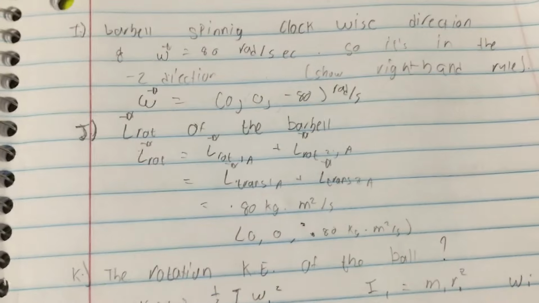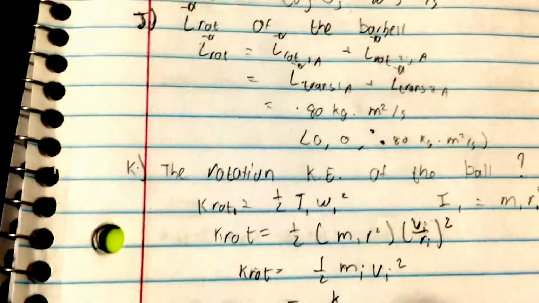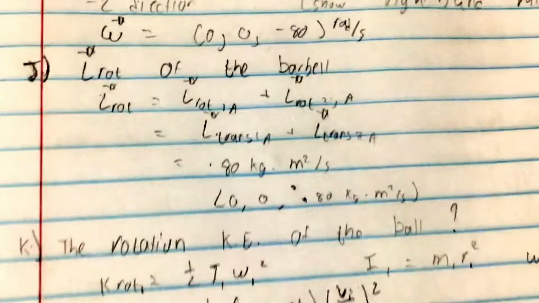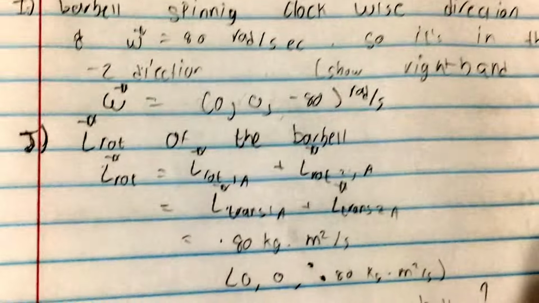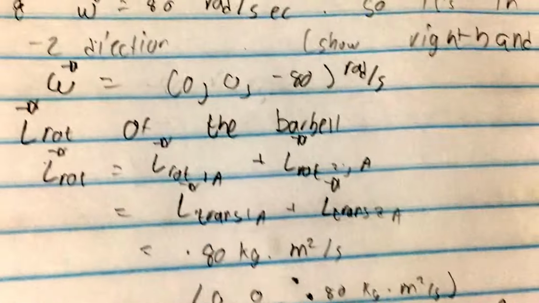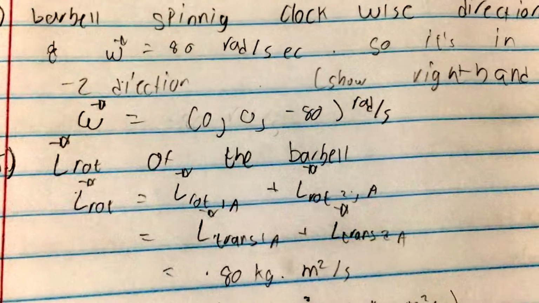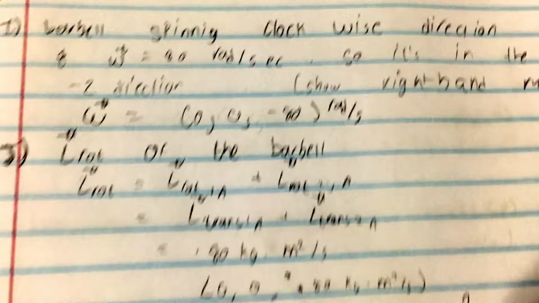Okay, barbell spinning clockwise. This was asking to find the angular velocity, and for the direction, the calculation was w equals 80 rad per second, and it's in the negative z direction. So once again, it was clockwise, and that justifies it.